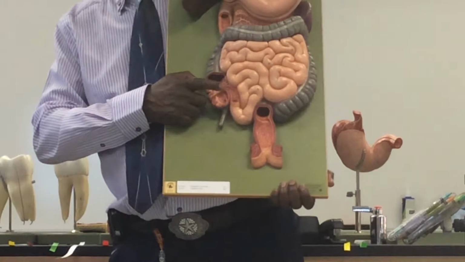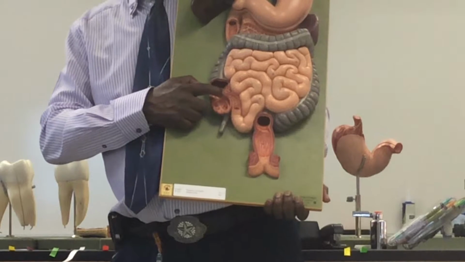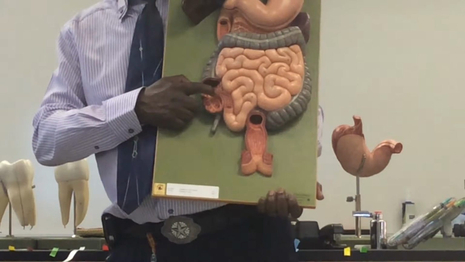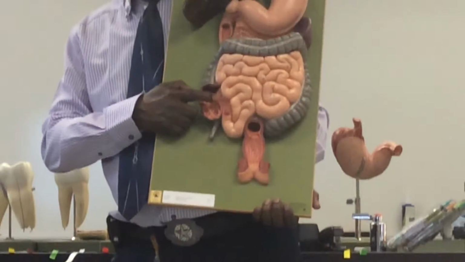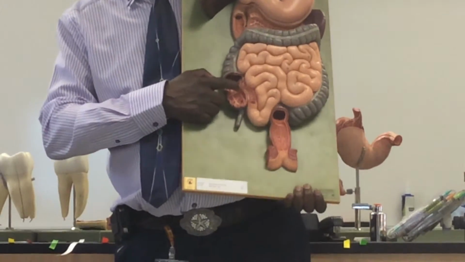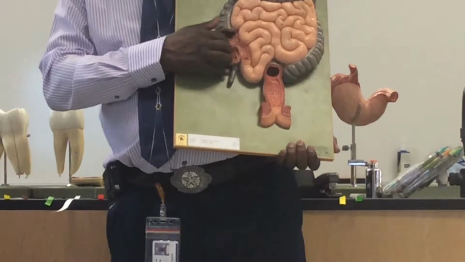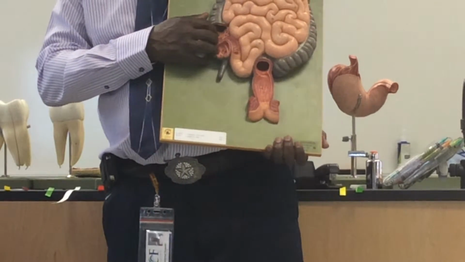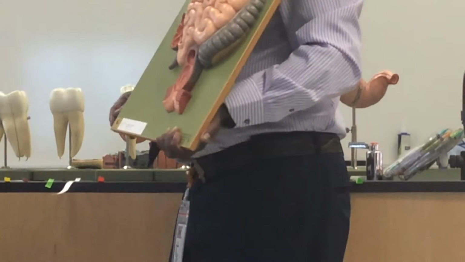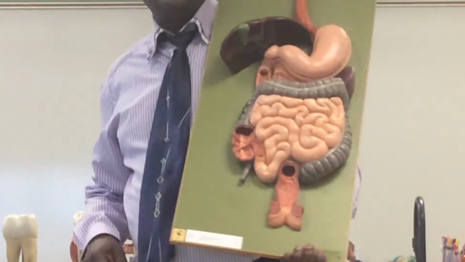It's going to be labeled right at this spot, and the question is going to say identify the sphincter or the valve or the structure. Either one of those is going to be used. And this is called the ileo, from ileum, cecum, ceco from cecum, ileocecal valve. Right after the cecum, you have this part of the colon called the ascending colon.